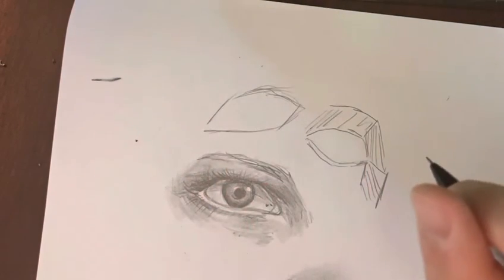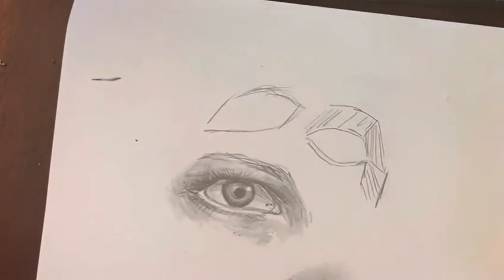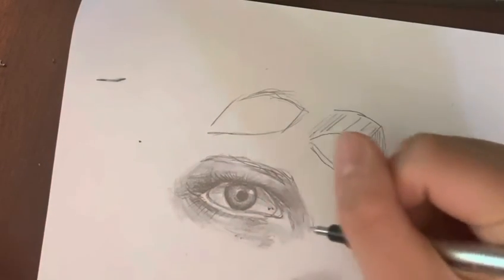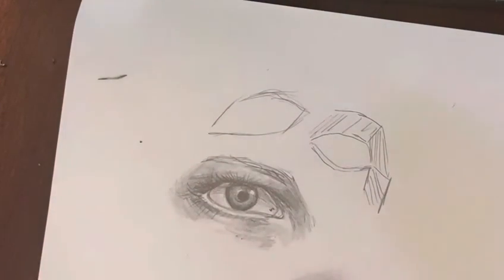There we go. And then we can go in for finishing touches, make things look more smooth, erase some more highlights if we need them. And this last step is optional.